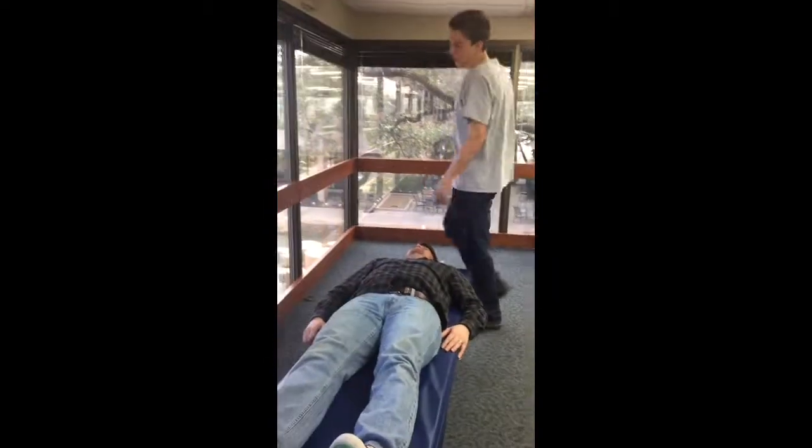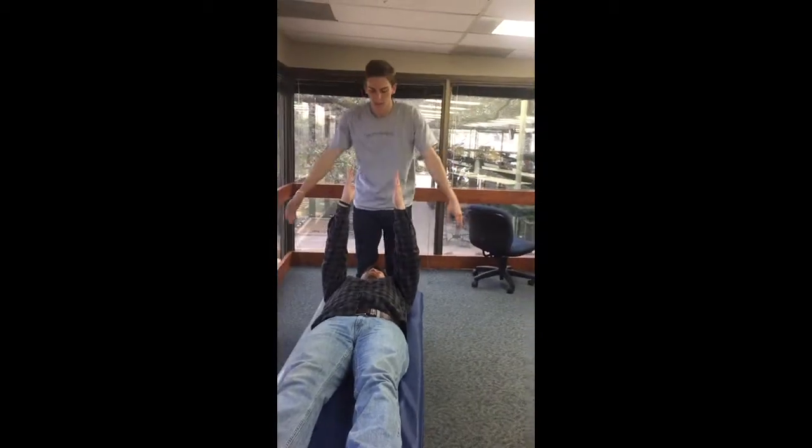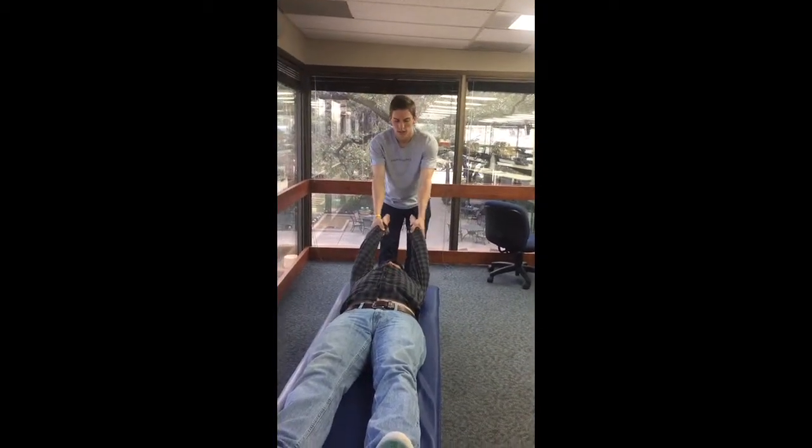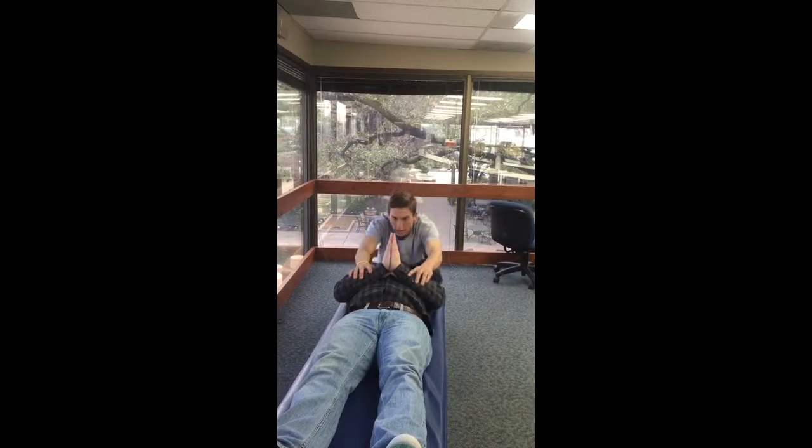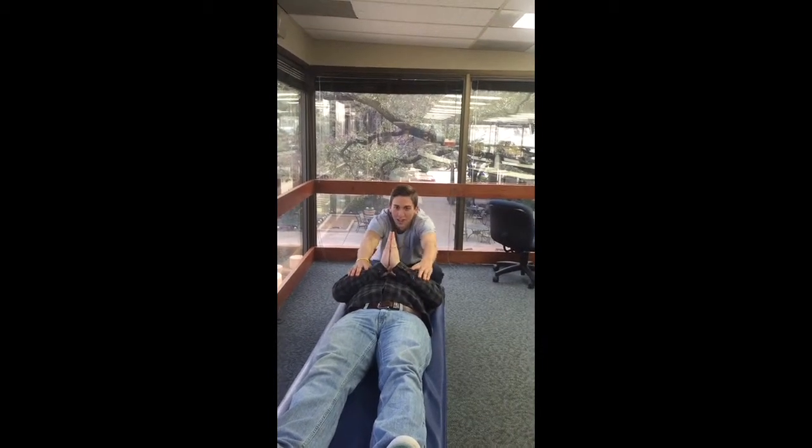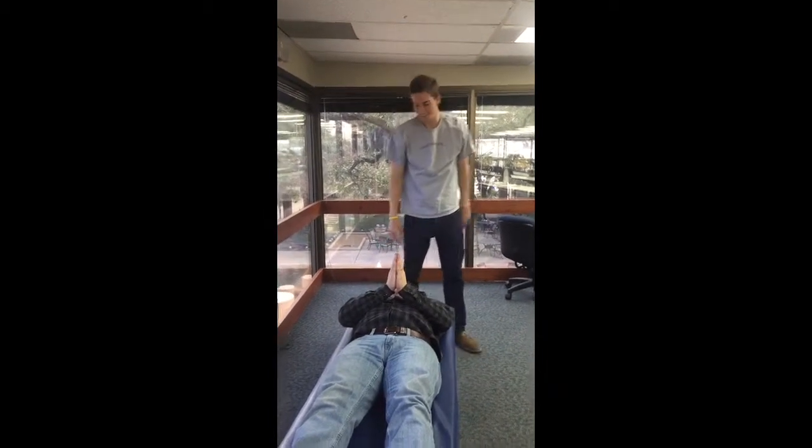And now we'll come back and recheck by the patient placing their arms up again. Be pulling them back, placing them together. And oh, they're even now. Brilliant. It worked.